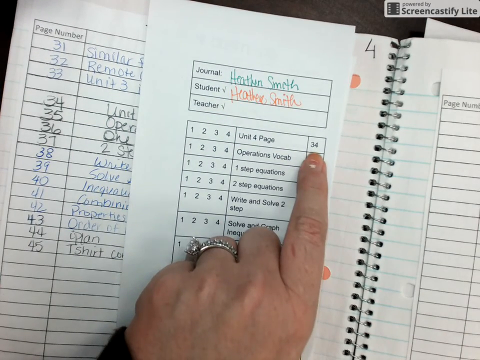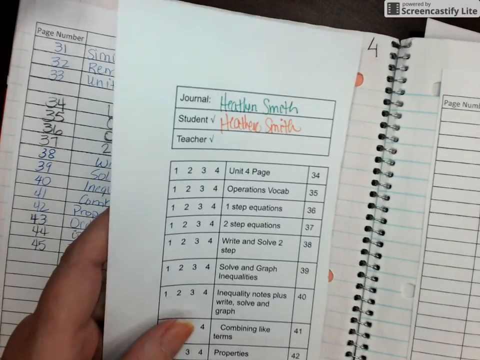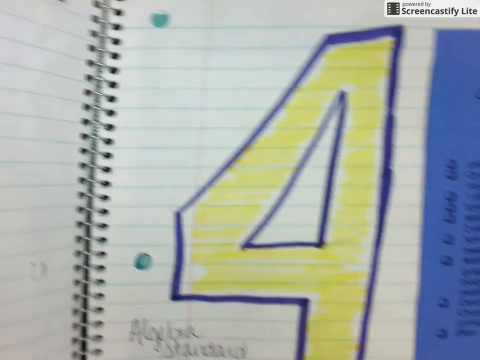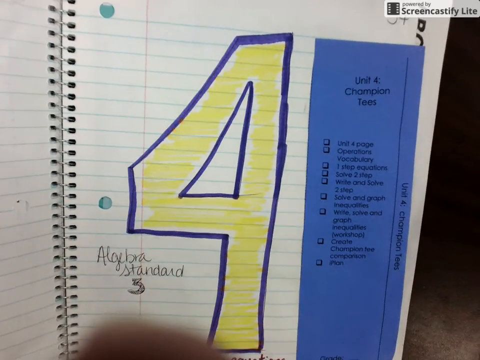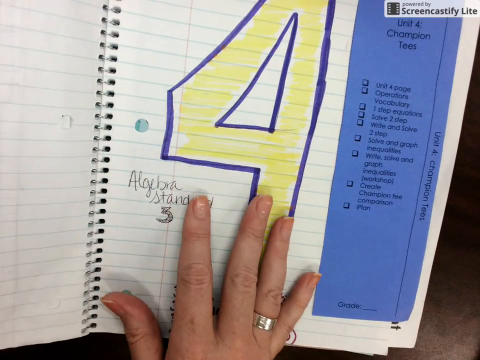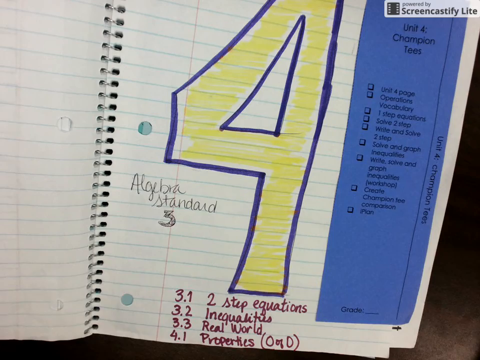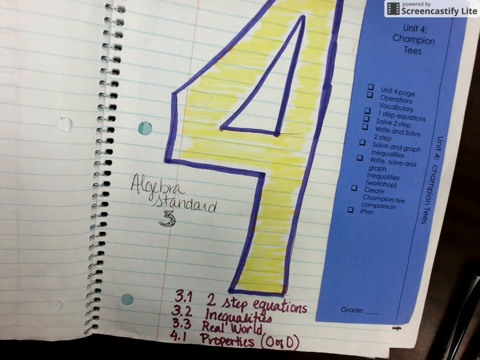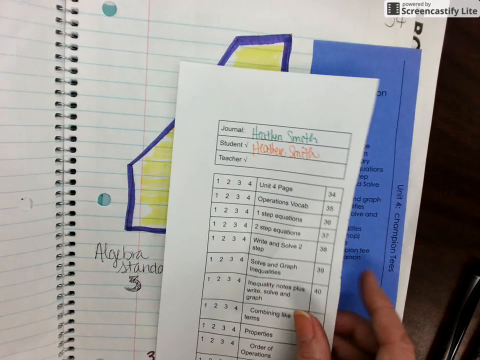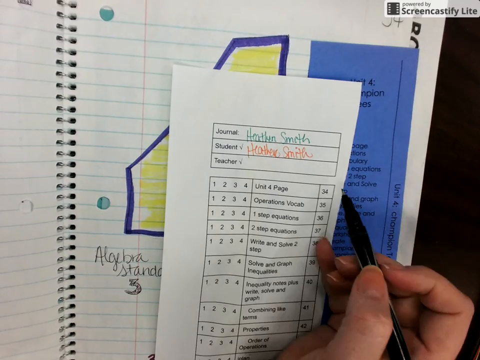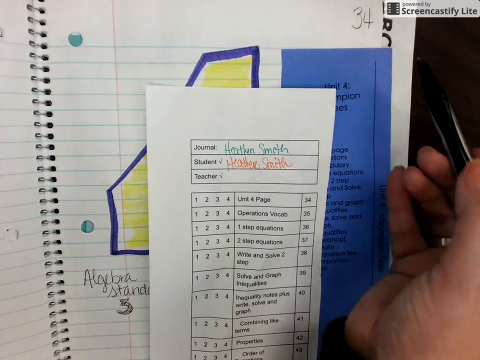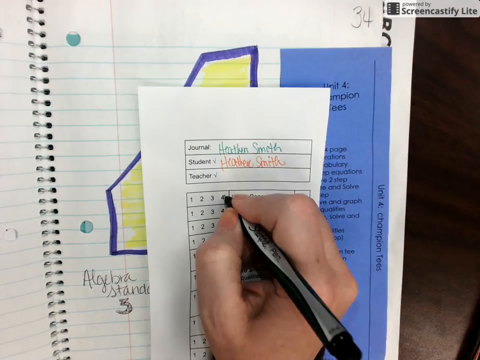We're going to start on page 34. The easiest thing to do is to go to the purple tab, and you should have a purple tab that says Unit 4 with the 4. Again, it doesn't matter how fancy that 4 is. They could just take a pencil and draw a 4. It's completely acceptable. So I do have on page 34, have it numbered, and I have a Unit 4 page.